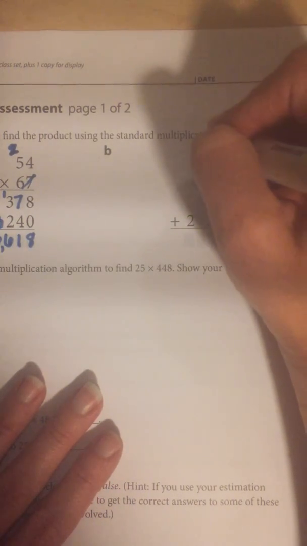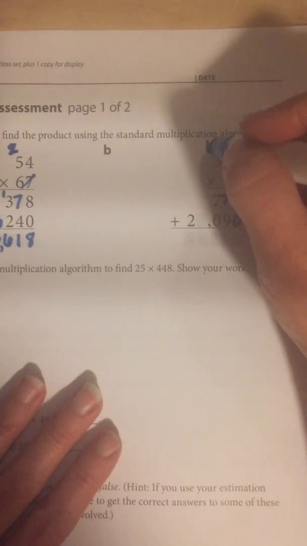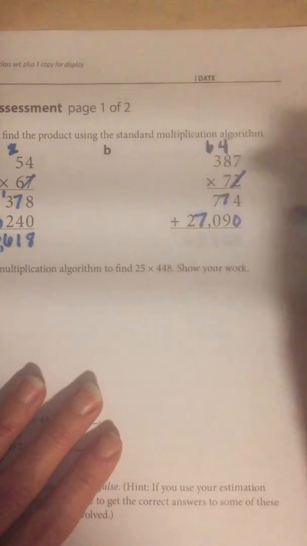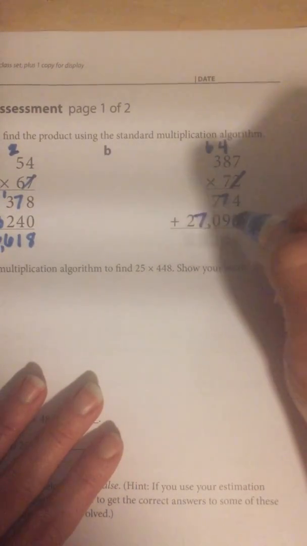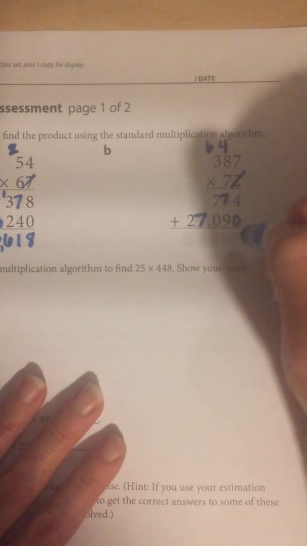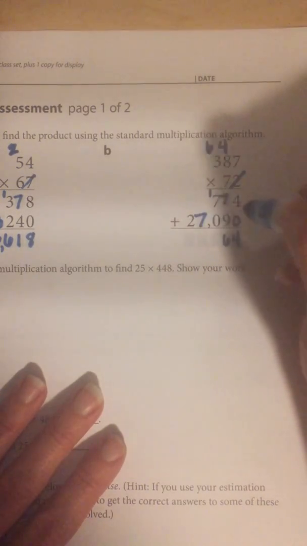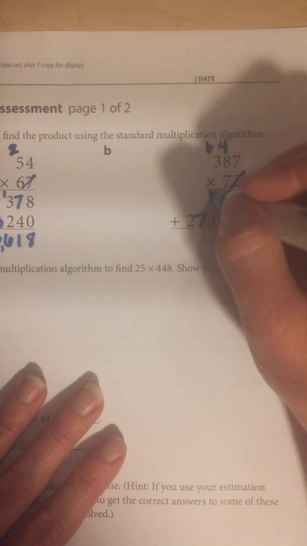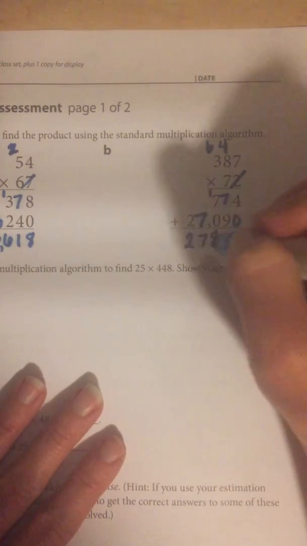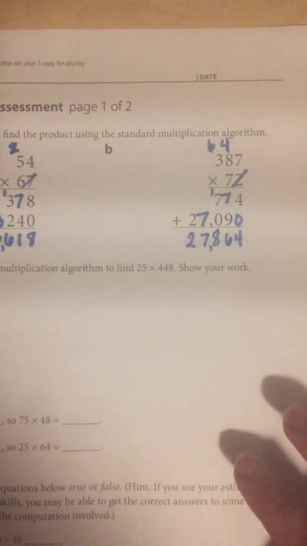and carry my 6. 7 times 3 is 21. 21 plus 6 is 27. So drop a 7 and a 2. So I have 27,090 plus 774. 4 plus 0 is 4. 9 plus 7 is 16, so I'm going to carry my 1. 0 plus 7 plus 1 is 8. Drop my 7, drop my 2. I have 27,864 as my final answer.